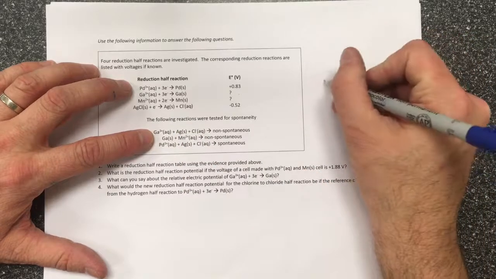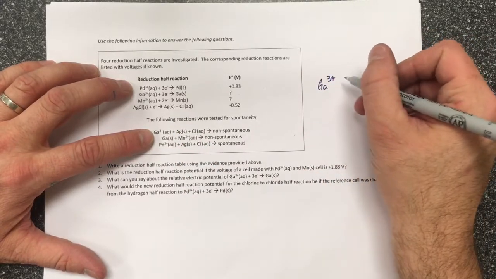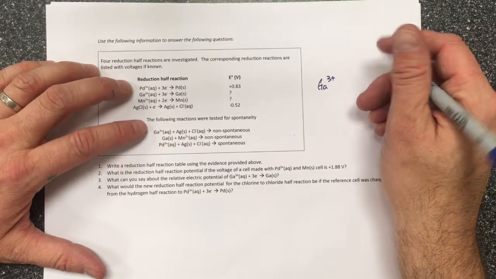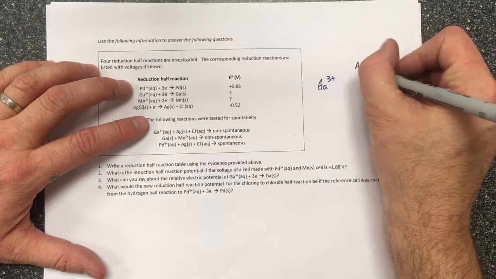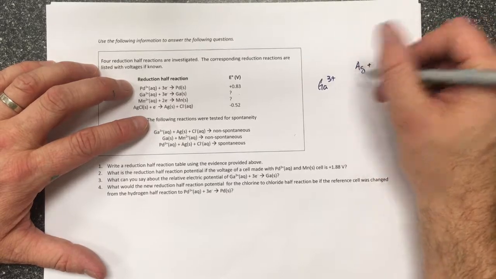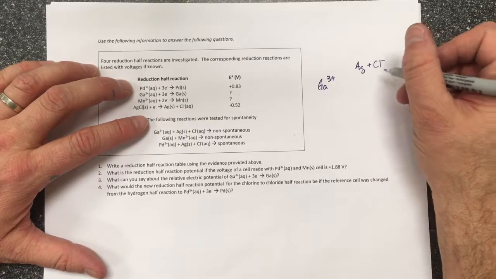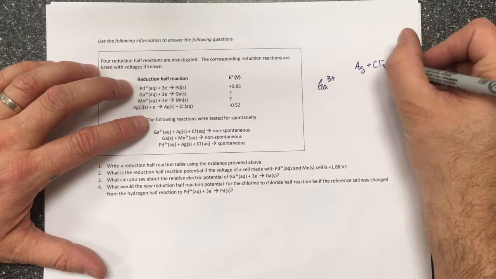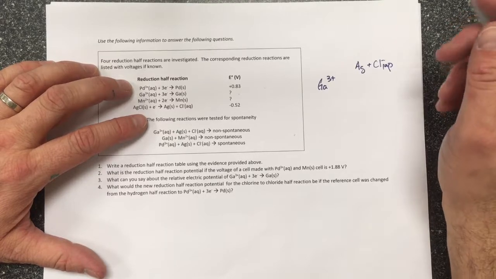So I'm going to start with gallium ions, gallium 3+, and I am reacting that with silver chloride. This is a bit of a trick because we haven't seen a question like this in our examples where you would have two reactants or two products. But it's totally reasonable that we could.